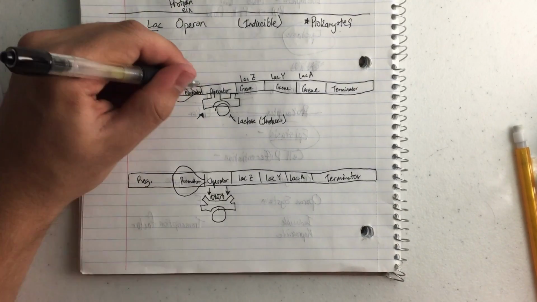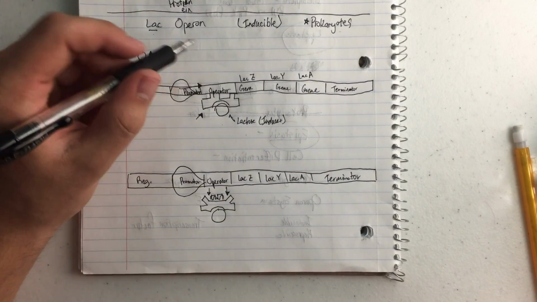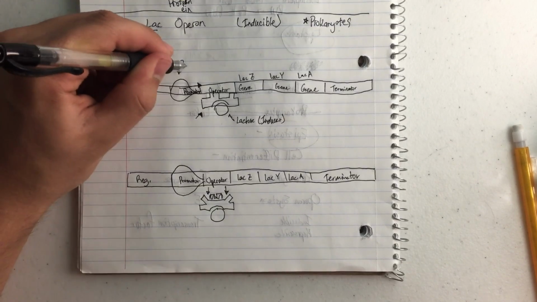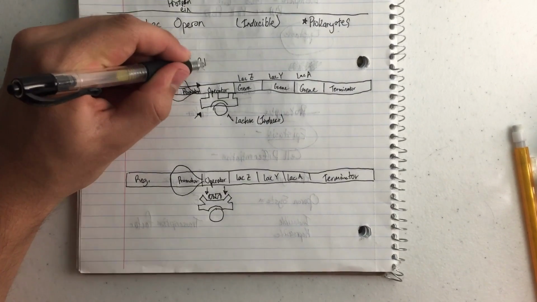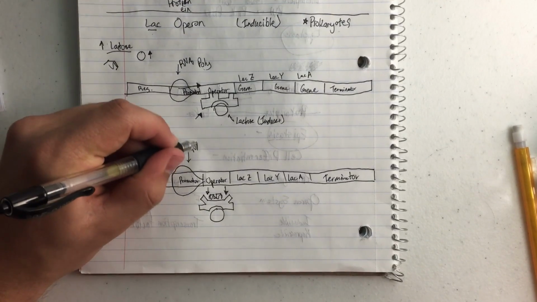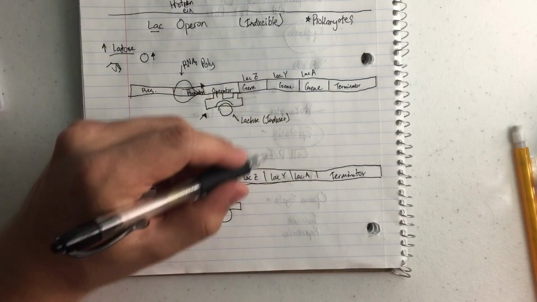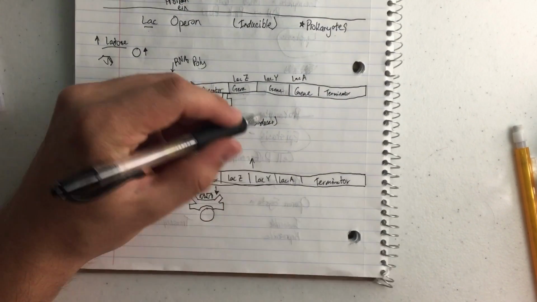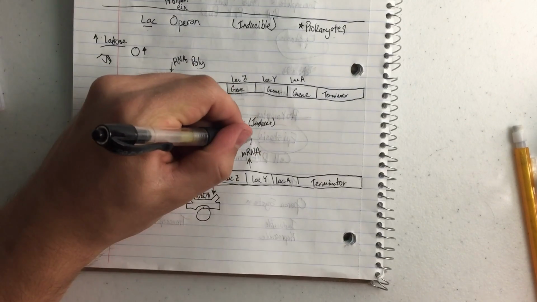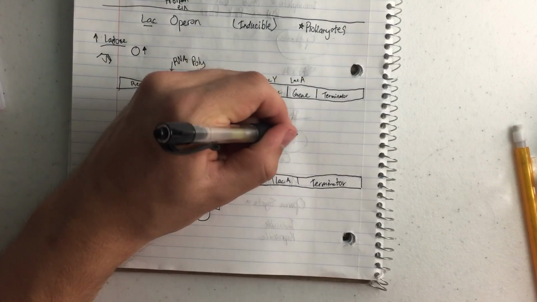And in this one, where the repressor protein is still bound to the operator, the RNA polymerase can't copy it. But here, because it has fallen off, RNA polymerase is going to be able to go and copy this gene. And what this gene is going to do is give us some mRNA, and that mRNA is going to make a lactase enzyme.